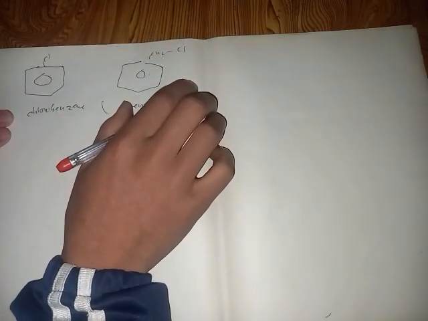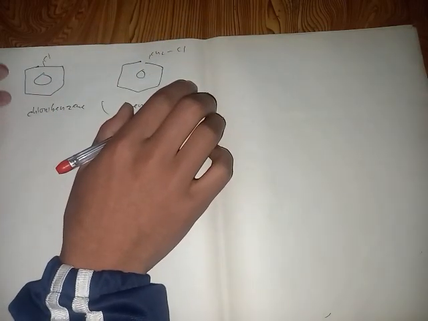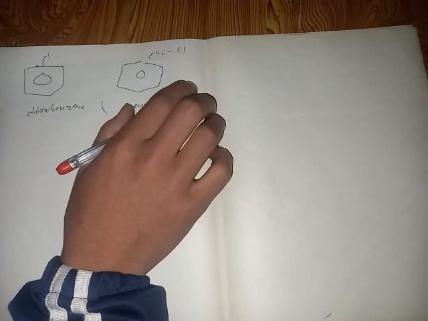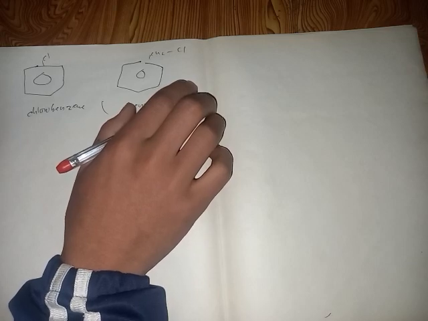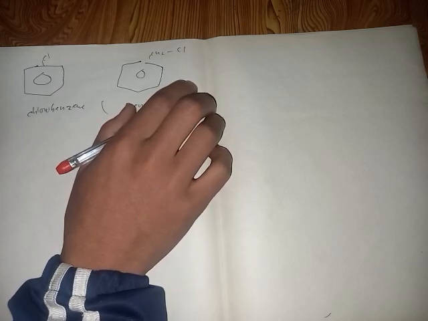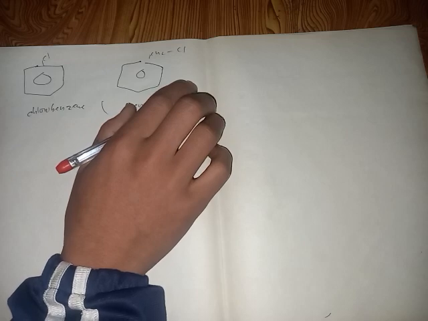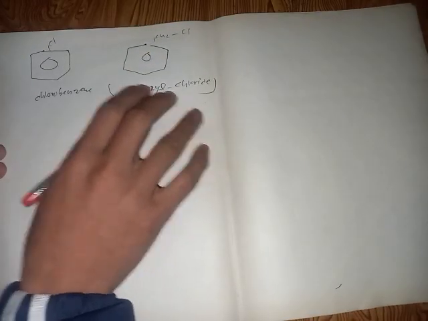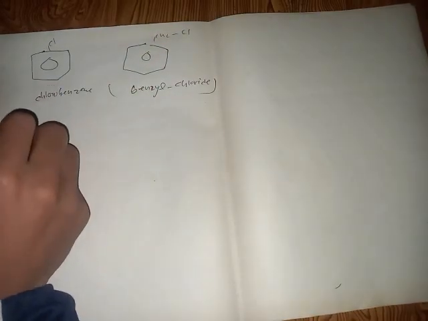And then next I'm going to discuss nomenclature. Nomenclature is most important, and many types of compounds have specific naming, and the naming of the haloarenes is given below.